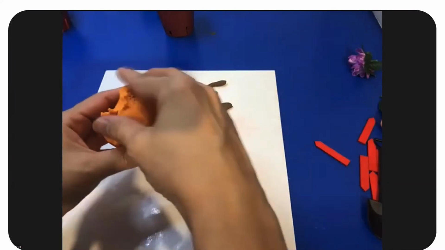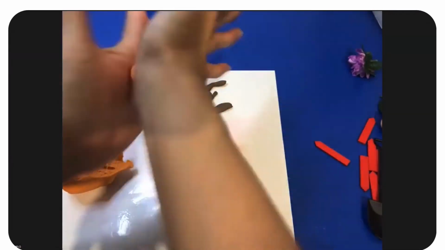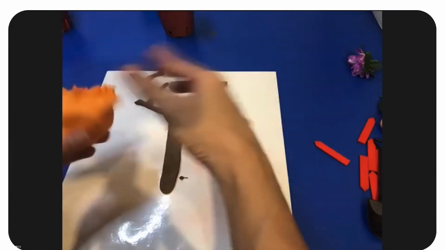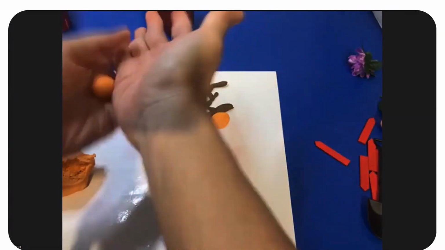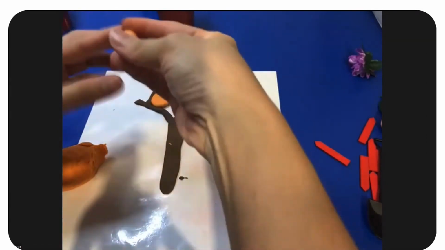Next, very easy. You take your pink Play-Doh or your orange Play-Doh, pinch it and roll it into a lot of balls around the tree, like earlier on the tomato. Roll a lot of balls. Press it down. Put it on the tree. Press it.